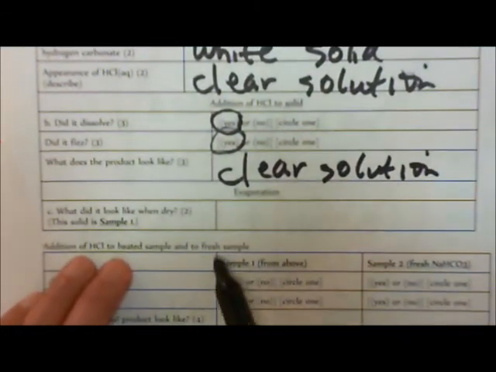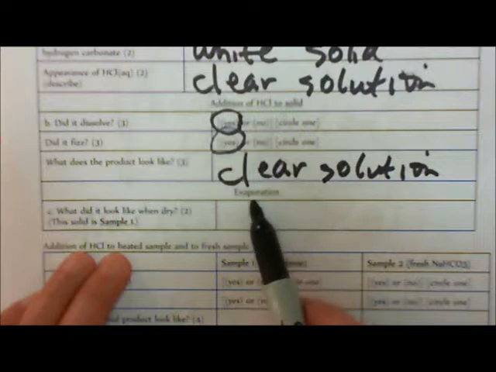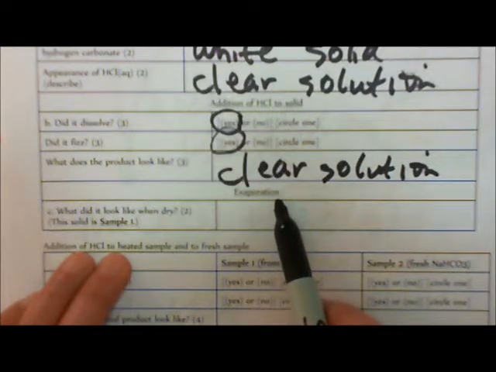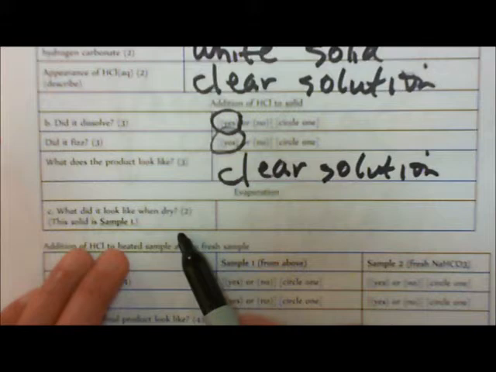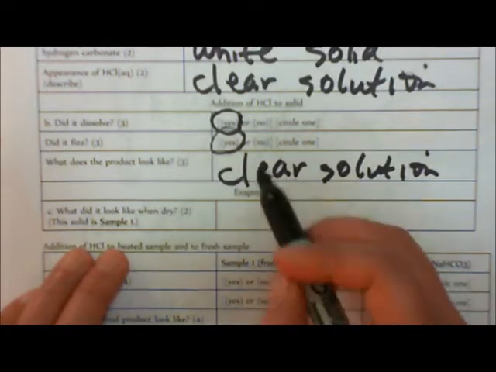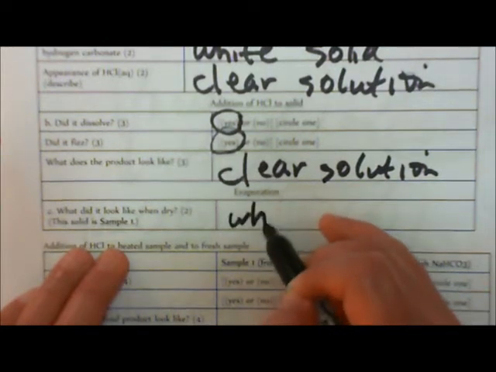Then what you're going to do is evaporate it. So that's the little process that you do, the evaporation. And what did it look like when dry? This is the solid in sample 1. This should look like a white solid.